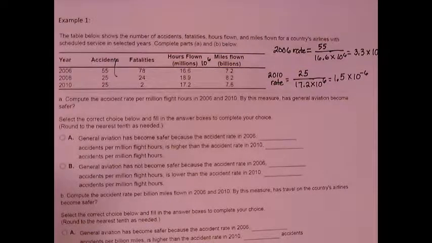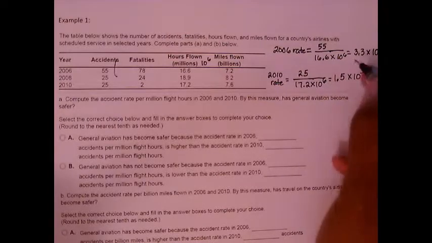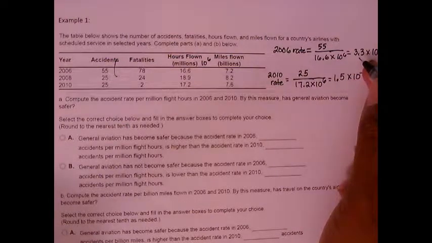So now to answer part A, has general aviation become safer? By comparing these two, this amount in 2010 is lower than the one in 2006.